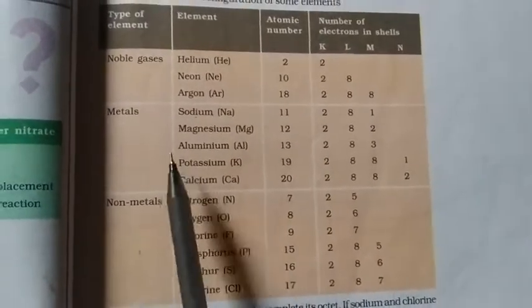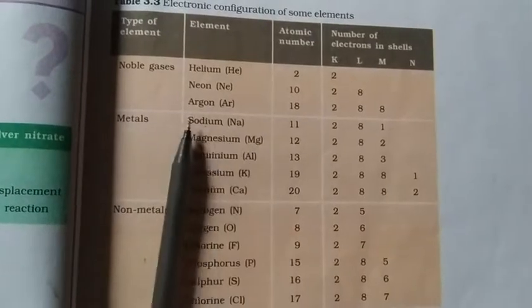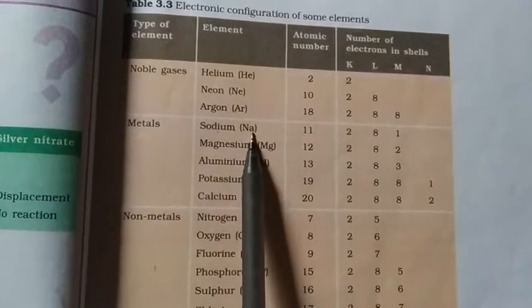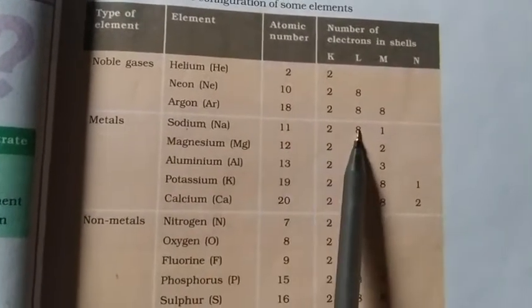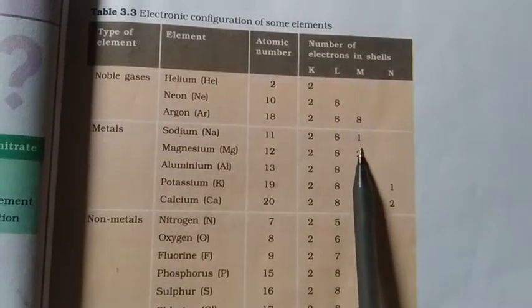That means they are stable. If we take a look at the metals, then you see sodium is a metal. Now in the case of sodium you see 2, 8, 1. So this shell, that is the M shell, this is the M shell.